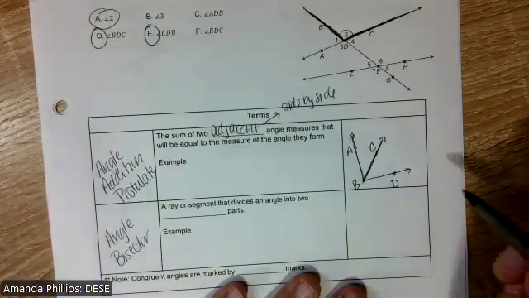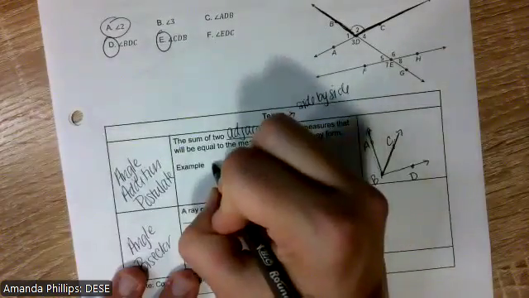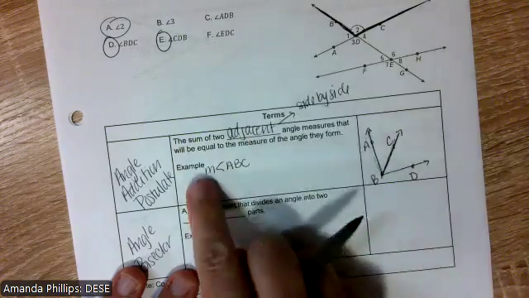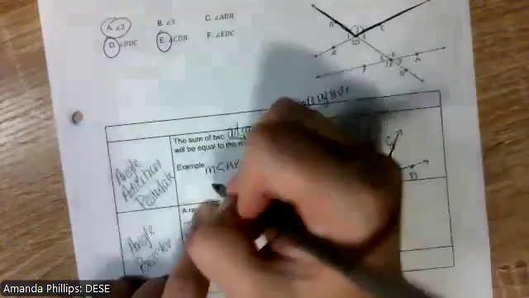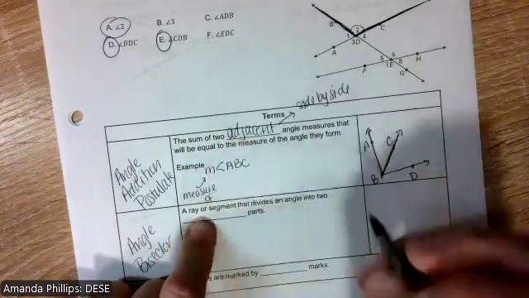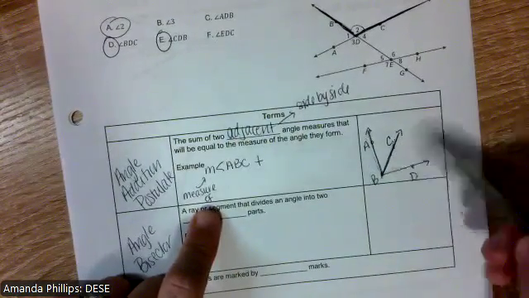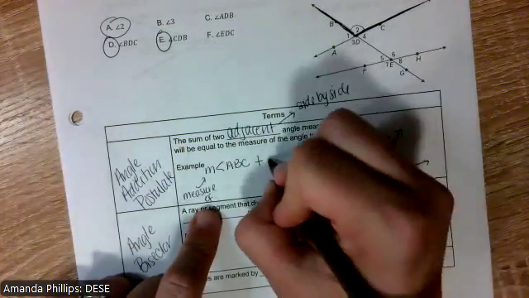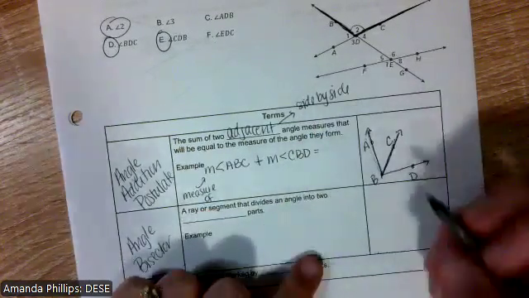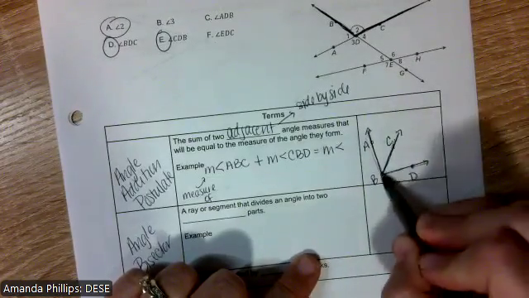And what it's telling us is that the measure of angle ABC plus the measure of its side-by-side neighbor, the measure of angle CBD, is equal to the measure of the entire outside angle, ABD.